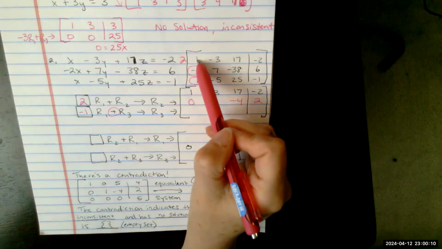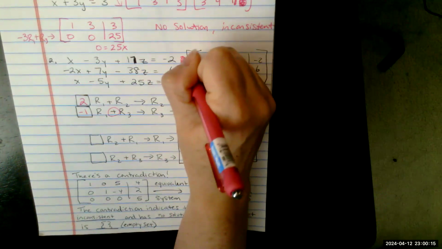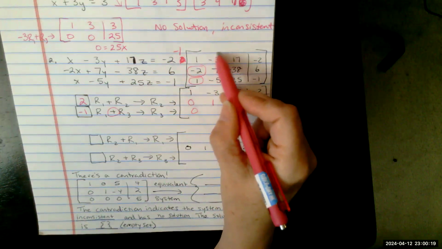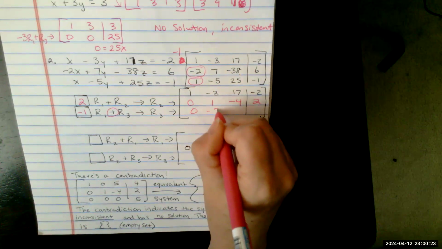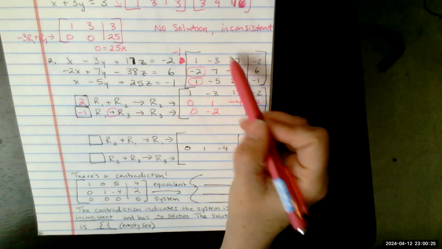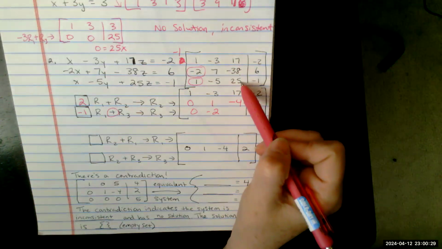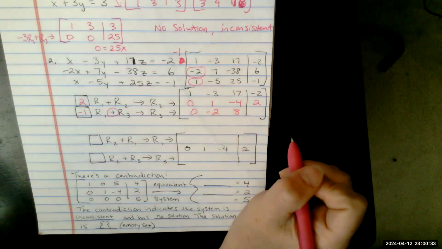So it would become negative, and then when I add it, I'll get 0. So I'm now multiplying row 1 by negative 1. So this would become positive 3 plus negative 5 is negative 2. This would become negative 17. Negative 17 plus 25 would be 8.